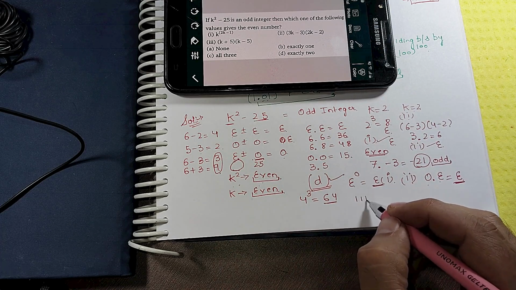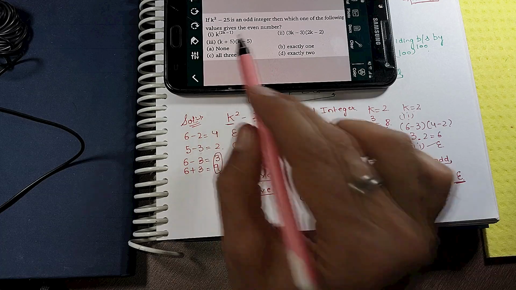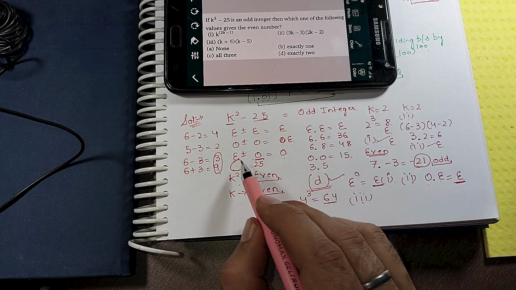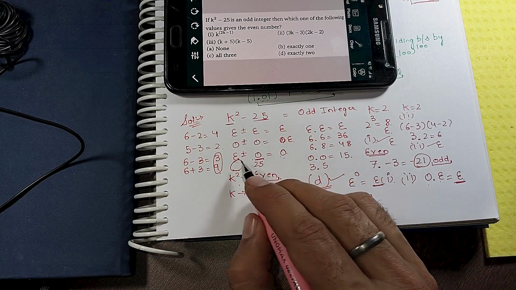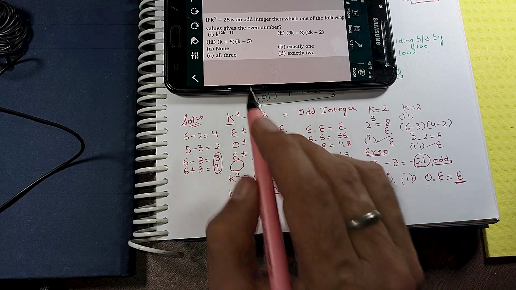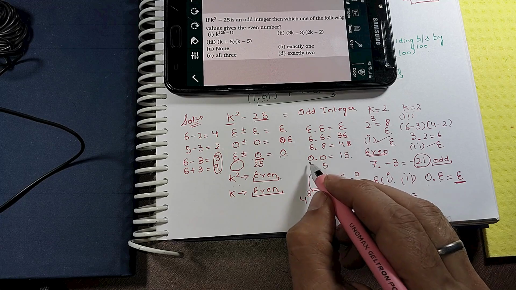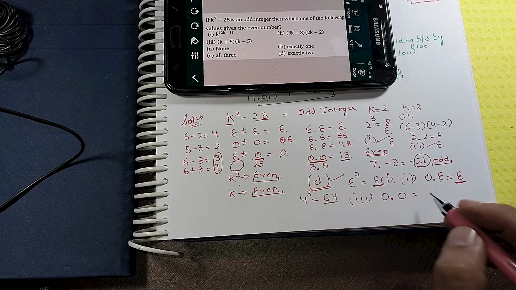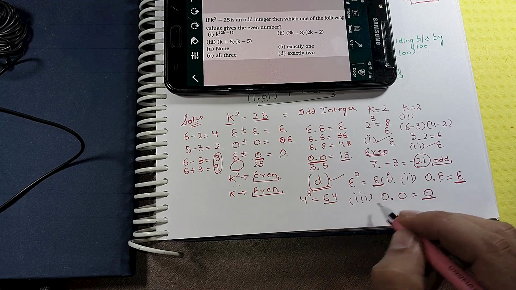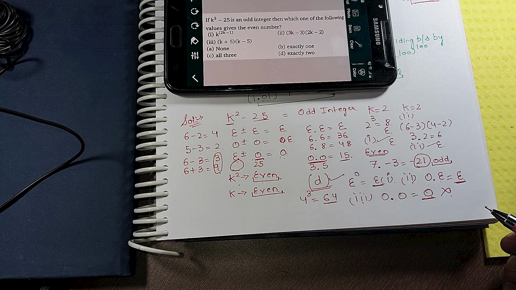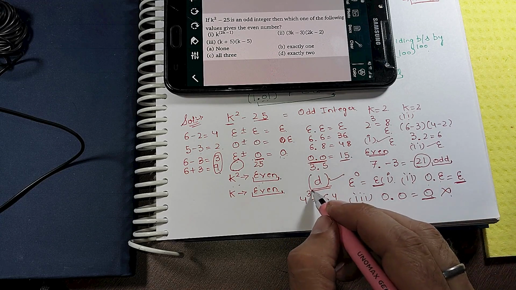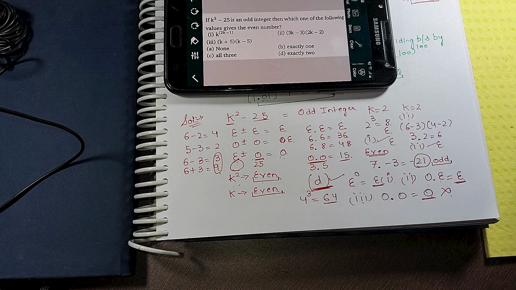Now checking for the third. So that is k plus 5. So what is that? k is even. So even plus odd is odd, sorry, even plus odd is odd, multiplied by even minus odd. So even minus odd is also odd. And we know that odd into odd yields us an odd number. So this will be an odd number. So statement 3 will not yield us an even number. So the right option will be exactly 2, and that is option number D.